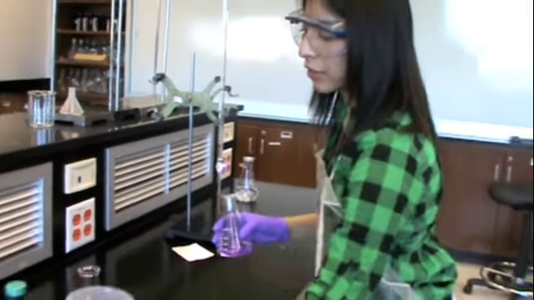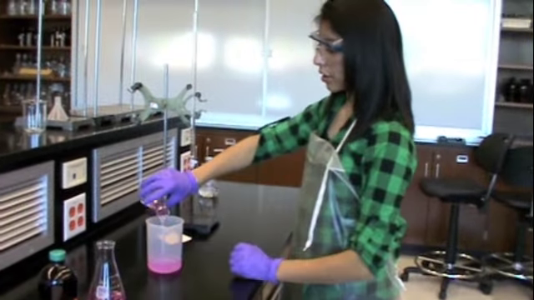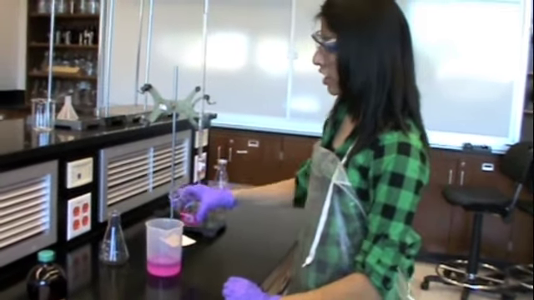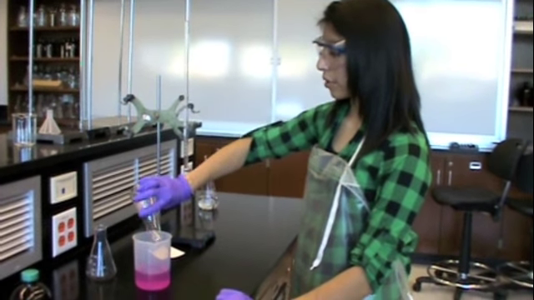Whenever you're finished with everything, discard it in your rinse beaker and dispose of it in the non-halogenated waste container, which is under the fume hood.